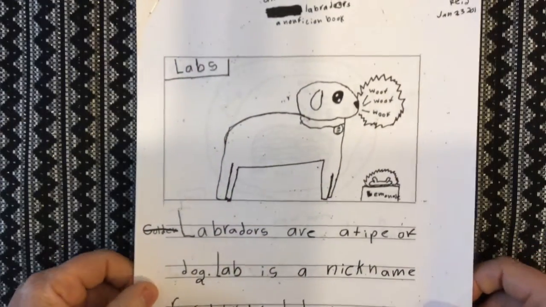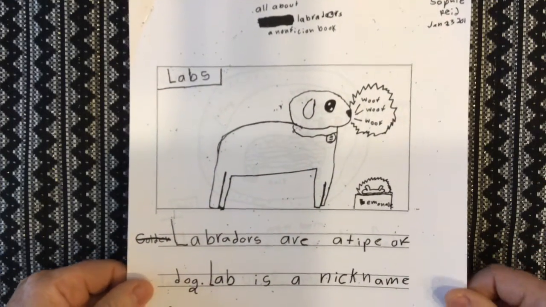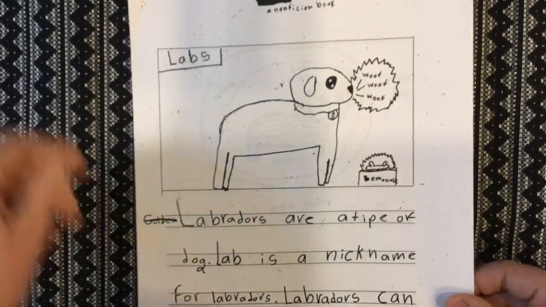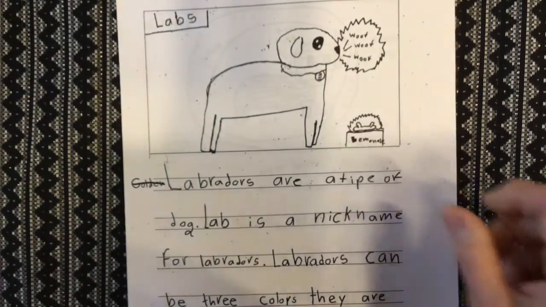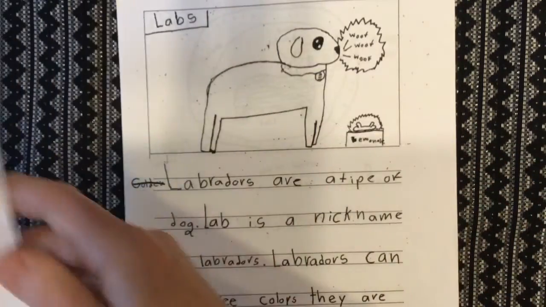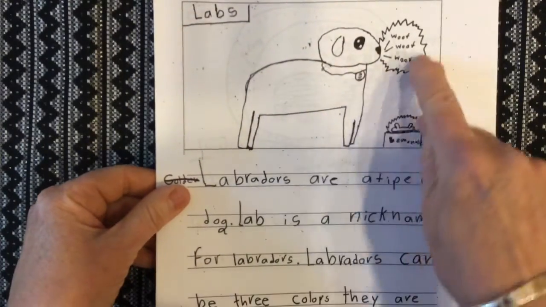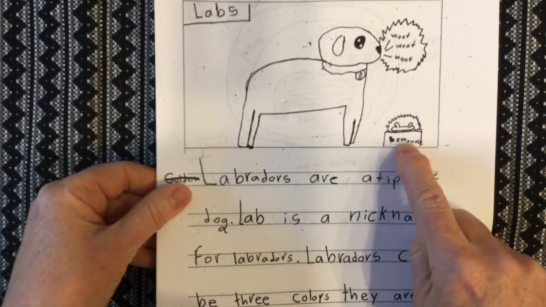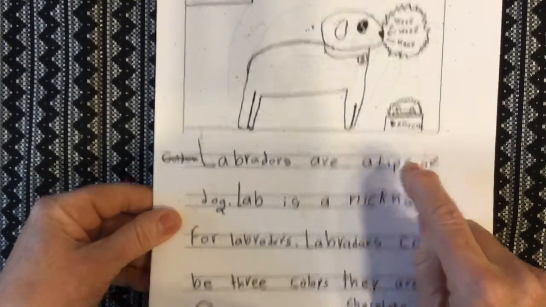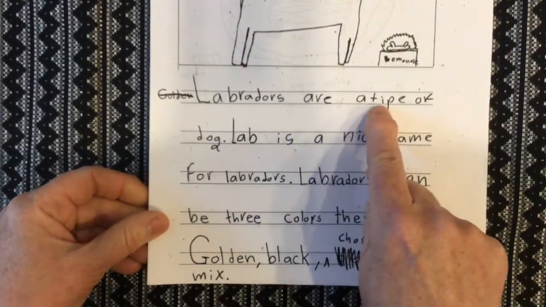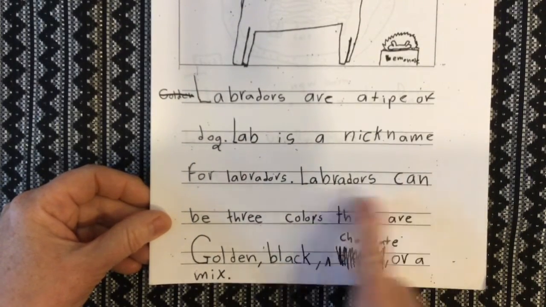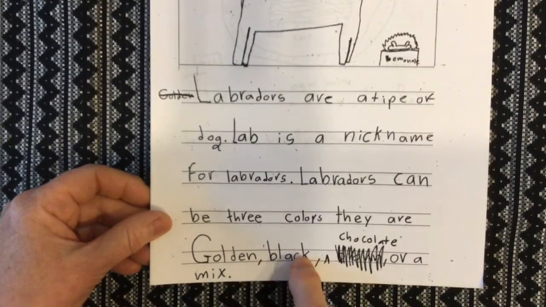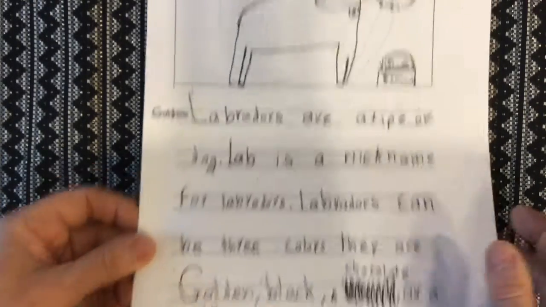But today I want to show you more closely this book about Labradors. Labradors are a kind of dog. And we're just going to quickly read through the book, and then I'm going to show you how this student used some of the pages that I just talked about in this booklet. Okay? So she's got a diagram, and there's a little dog. Woof, woof, woof. And Lemonade. I guess that's the name of her dog. Here we go. Labradors are a type of dog. Lab is a nickname for Labradors. Labradors can be 3 colors. They are golden, black, chocolate, or a mix. Okay.